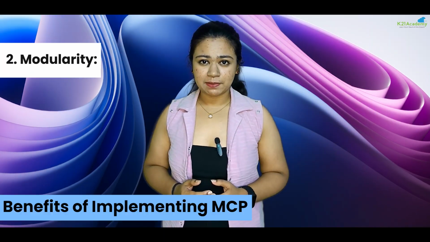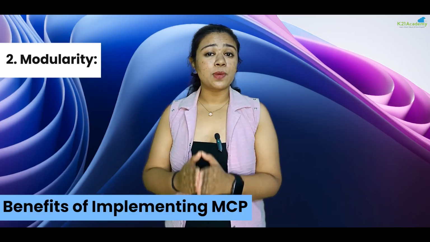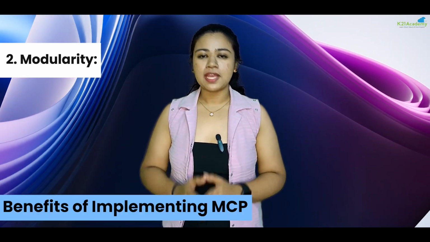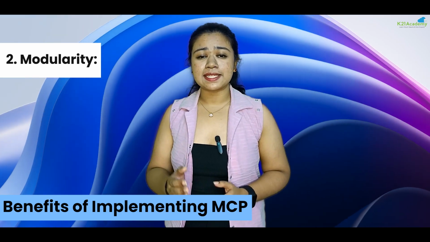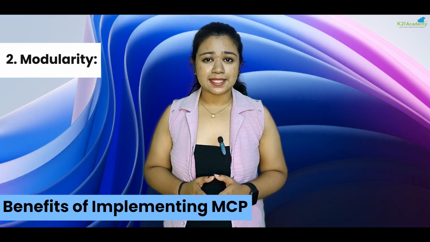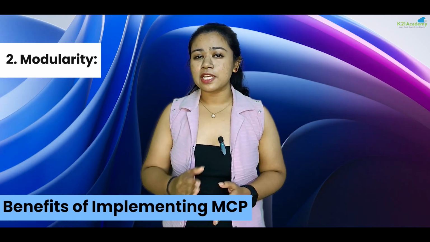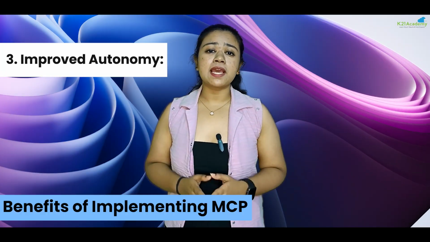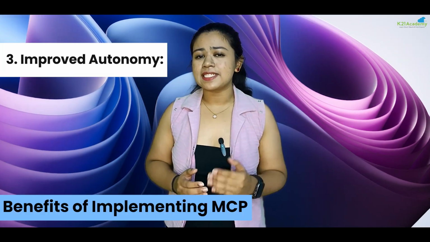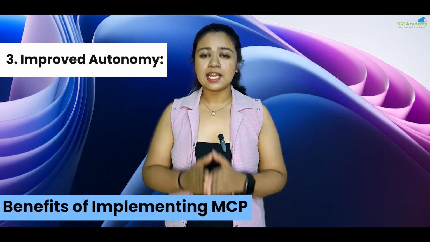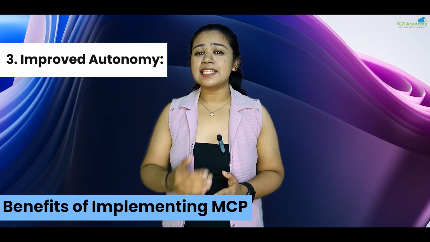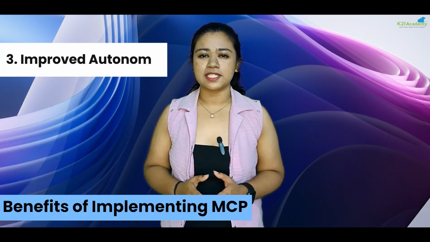Next is modularity. You can seamlessly integrate various tools, services, and APIs into a unified framework. So whether you're working with databases, AI models, or external services, MCP lets everything work together harmoniously. And then comes improved autonomy. MCP allows your agents to take independent actions based on context. So this is huge for developing AI systems that need to make decisions and take actions without constant human intervention.